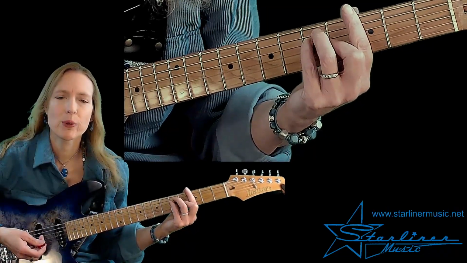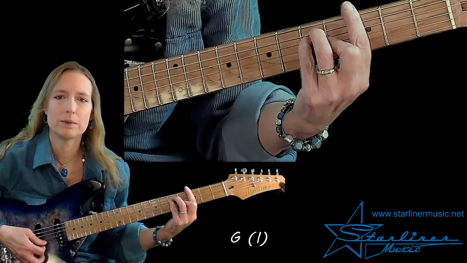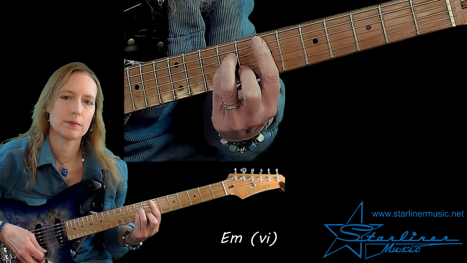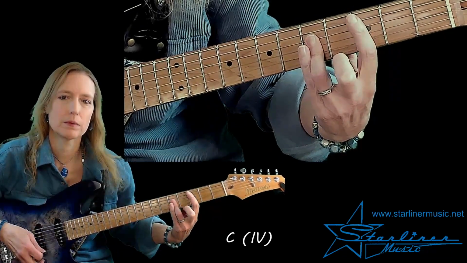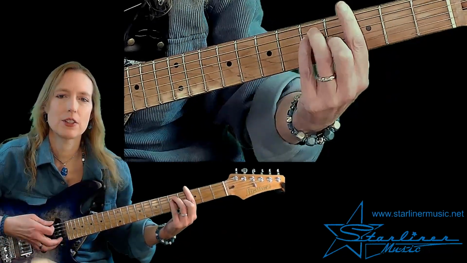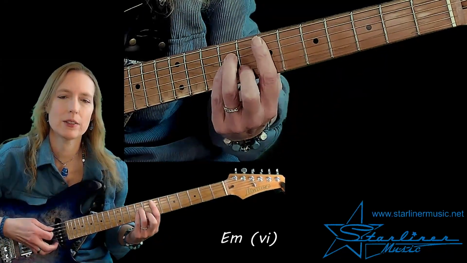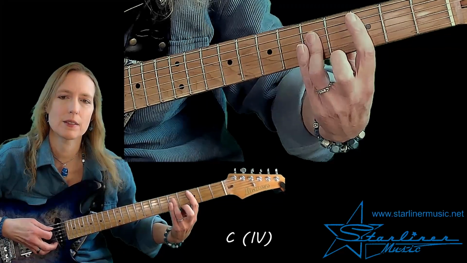Let's try one more progression, and this one is 1, 5, 6, 4. In this key, that's G, D, E minor, and C.